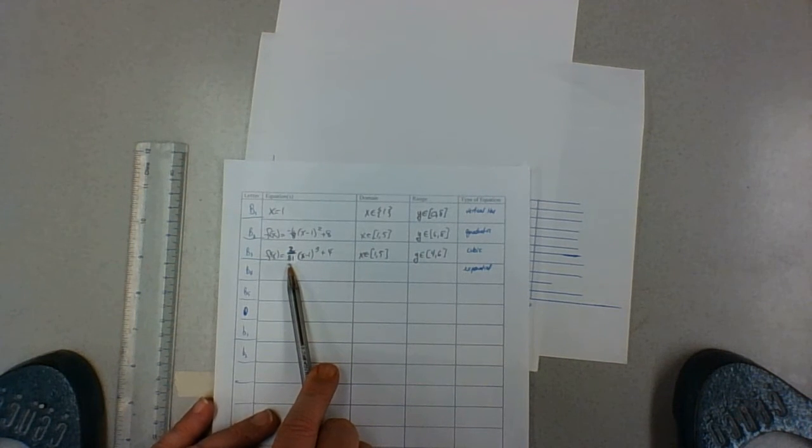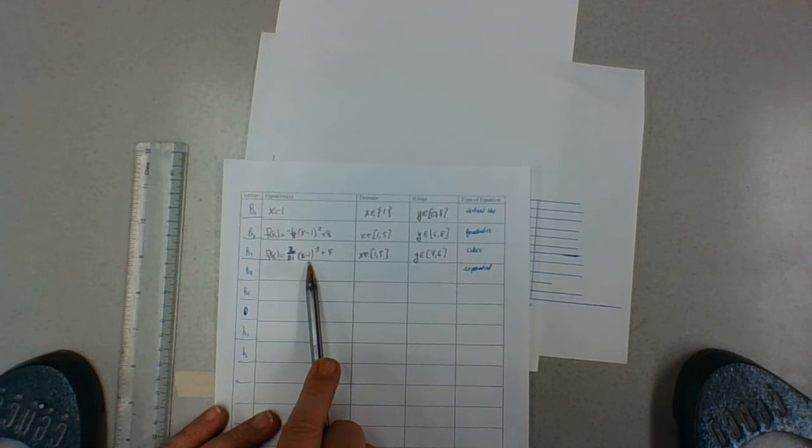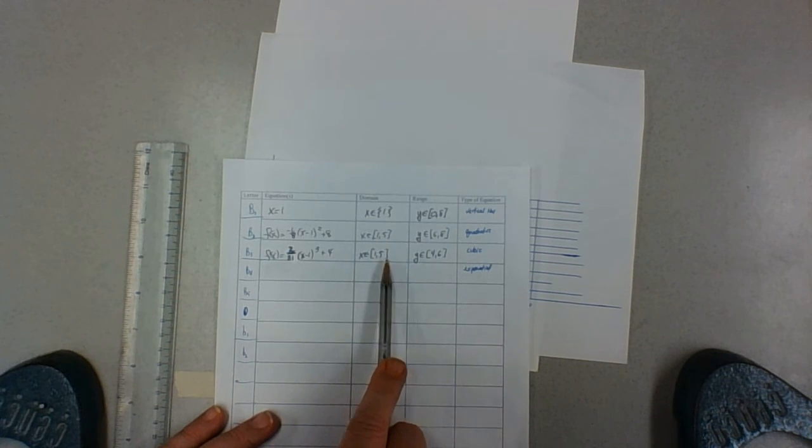I showed in the first part of the video how I stretched by a factor of 2/81 to make the function go from (1, 4) to (5, 6).